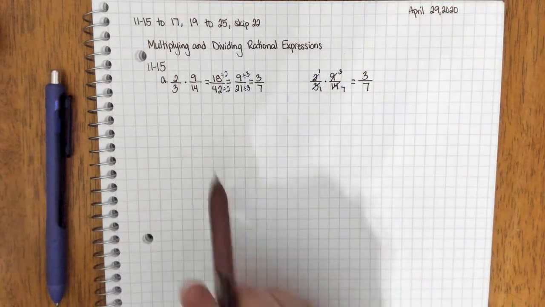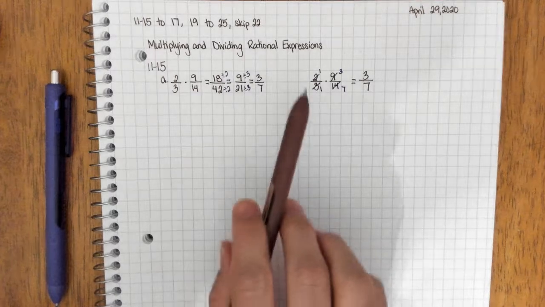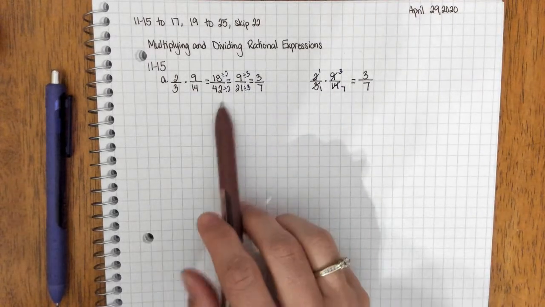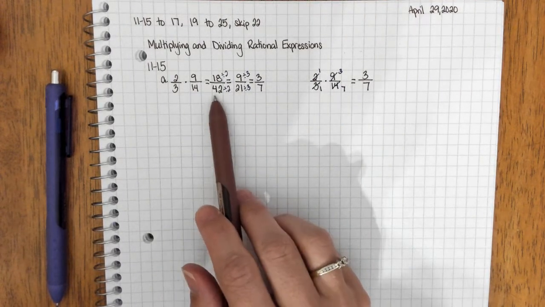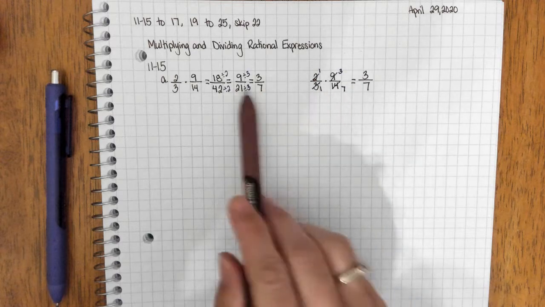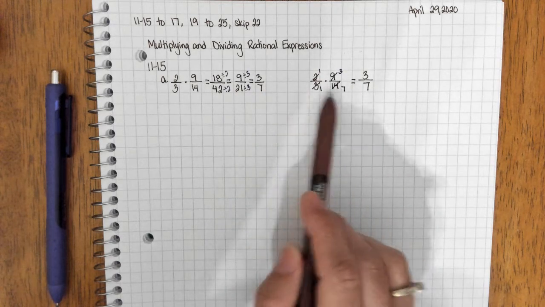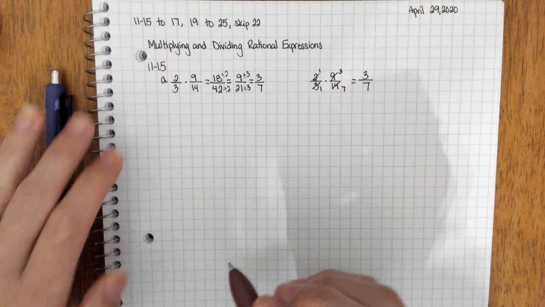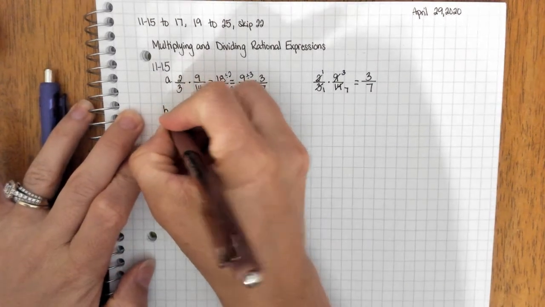It doesn't matter which way you do this. Here you're going to have bigger numbers and then simplify. And sometimes you might do some of both. You might simplify it and not catch everything and then reduce it at the end. It doesn't make a difference.